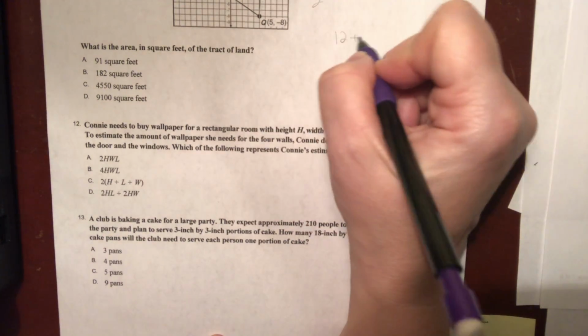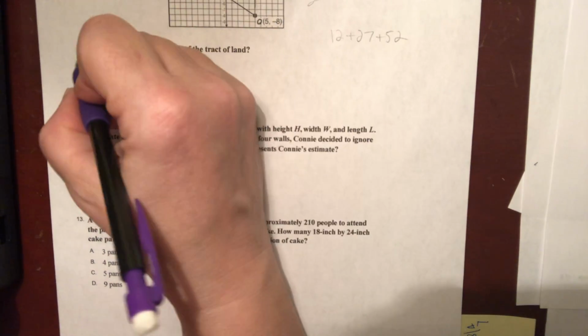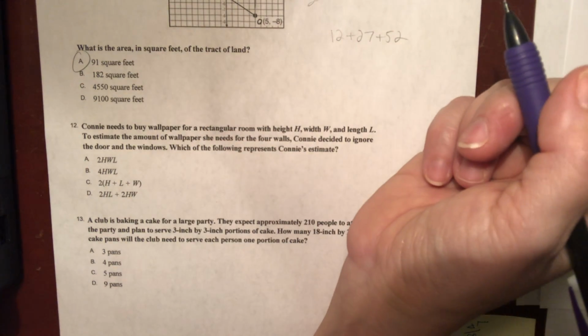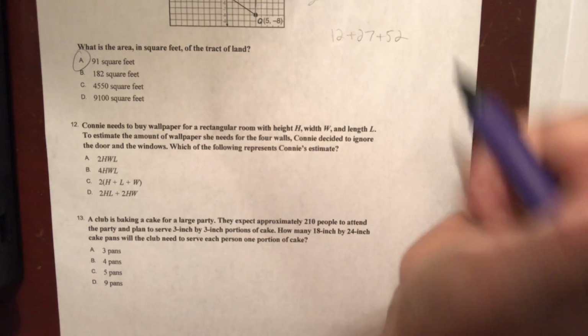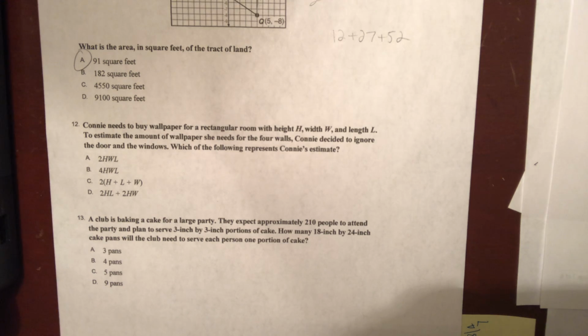So we have 12 plus 27 plus 52. 91. Is that the right answer? Let's see. No! Oh, because we forgot to do the times 50. 91 times 50. Yes.